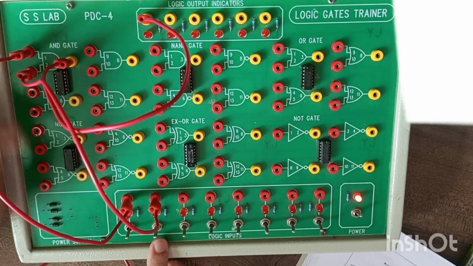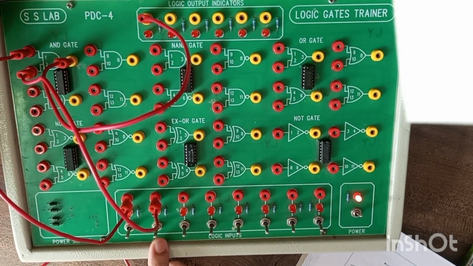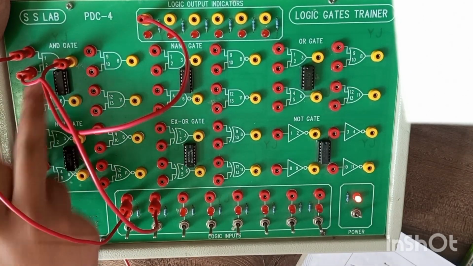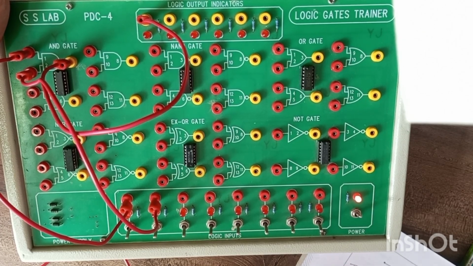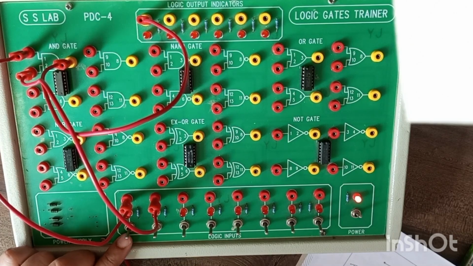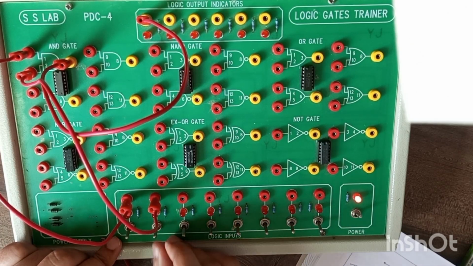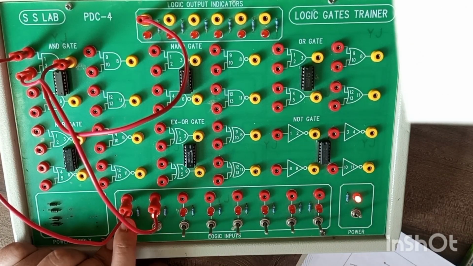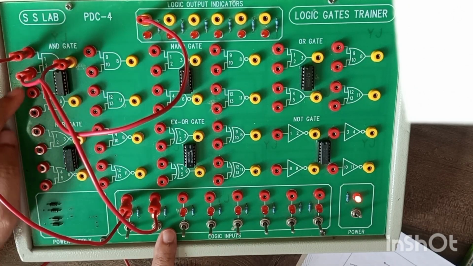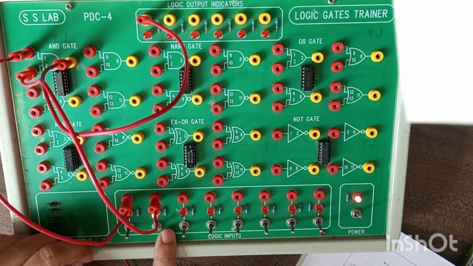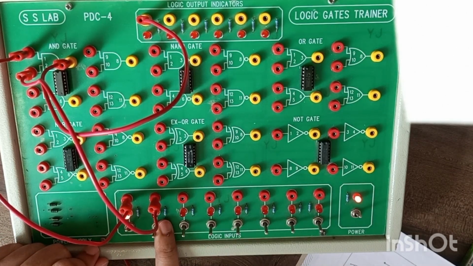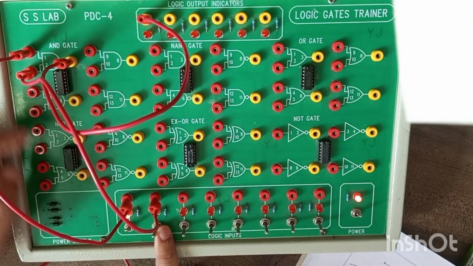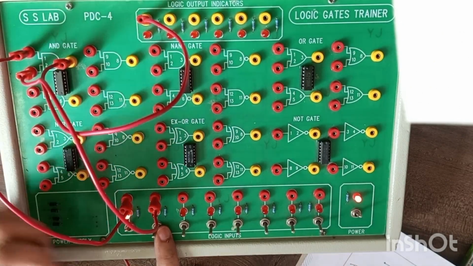When 0 0 is given as input for the AND gate, the output should be 0 because the AND gate is going to perform the multiplication operation. Now the next possible condition is first input 0, second input 1. When 0 and 1 are the two inputs for the AND gate, in that case also the output is 0 only. The third case is when the first input is 1 and the second input is 0. For that, the output of the AND gate is also 0 only.